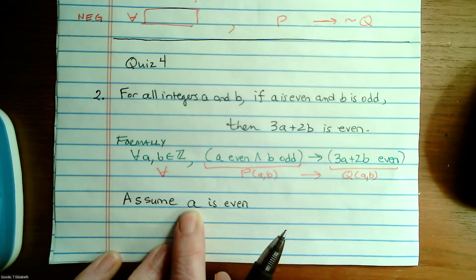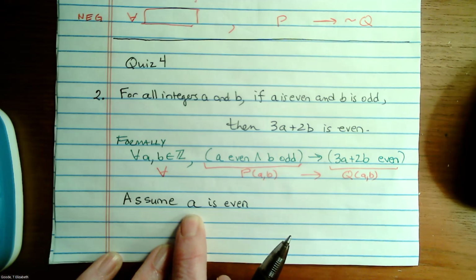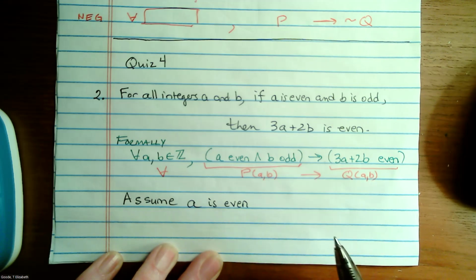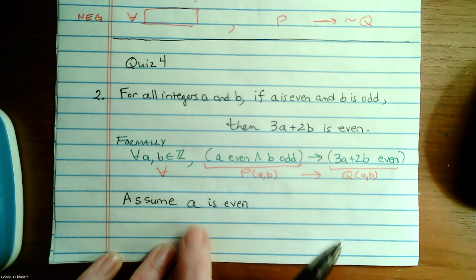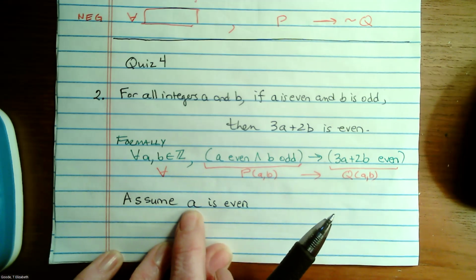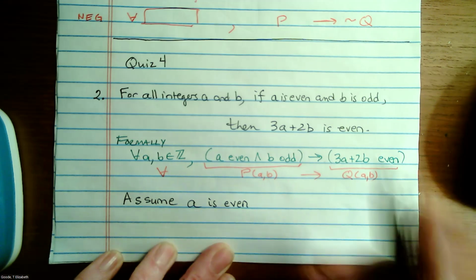A is a generic representative of even numbers. So in that sense, it represents all, but it is not actually every even number. It's just one even number. We just don't happen to know which one it is because we can't assume that it's a particular value. We have to prove what we're proving for any even number.